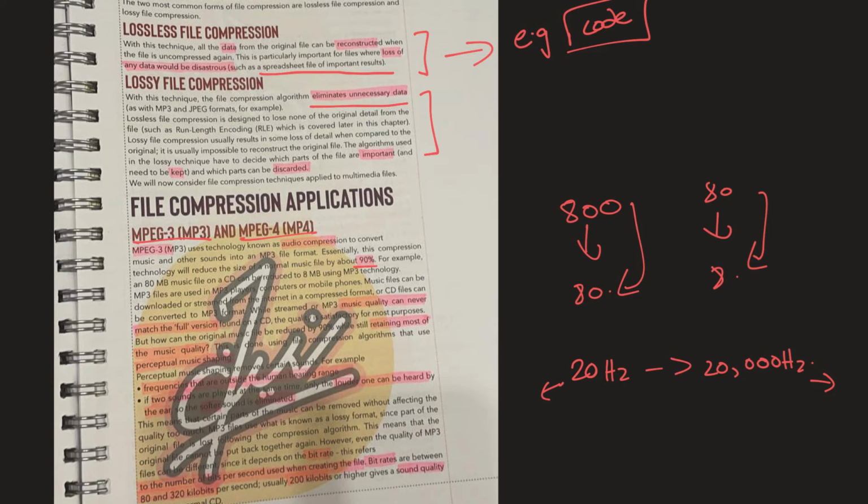Another thing it does is that when there are two sounds, a louder sound and a less loud, softer sound, it takes away the softer sound. Since the softer sound cannot be heard by a person because of the louder sound, it just removes the softer sound. That is how perceptual music shaping works, and this does not affect the quality that much. If you're a normal music listener, it wouldn't affect you personally as much as it would someone who is working with multimedia a lot.